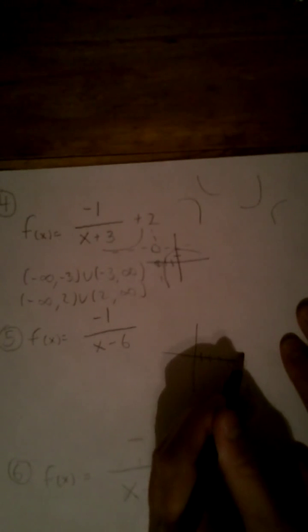And so the minus 6 really means plus 6. So 1, 2, 3, 4, 5, 6 over here. And then since there's no other thing to do, that's where it is. So you draw the invisible asymptotes. And of course this asymptote's actually going to be on the x-axis at 0. And then since it's a negative, the equation will look like that.